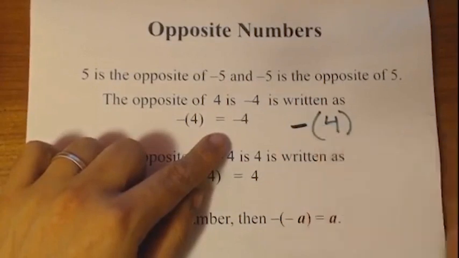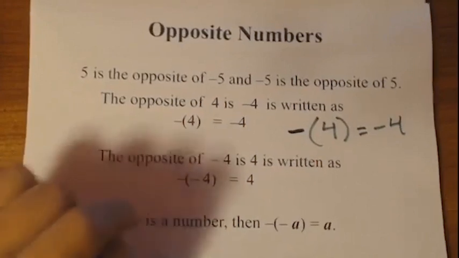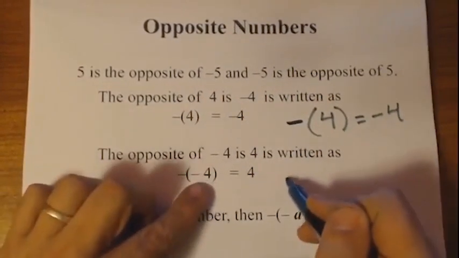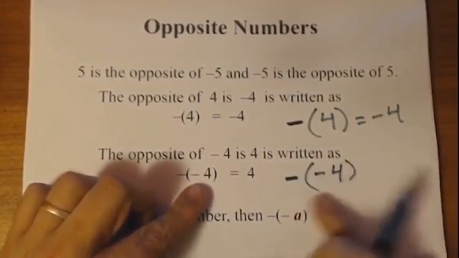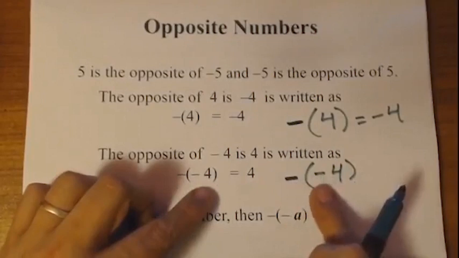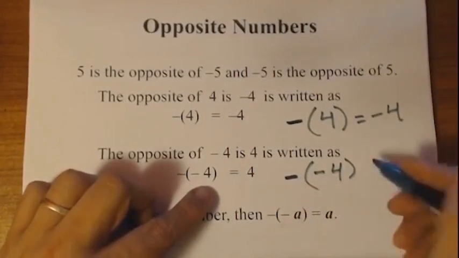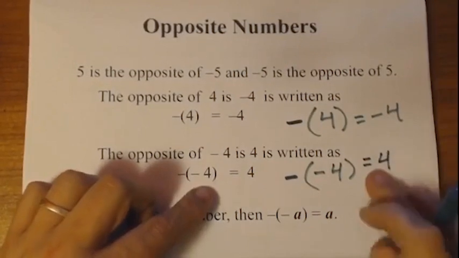And the opposite of a positive is a negative. The opposite of a negative is a positive. So the opposite of negative 4 would look like this, the opposite of negative 4. And the opposite of a negative is a positive.